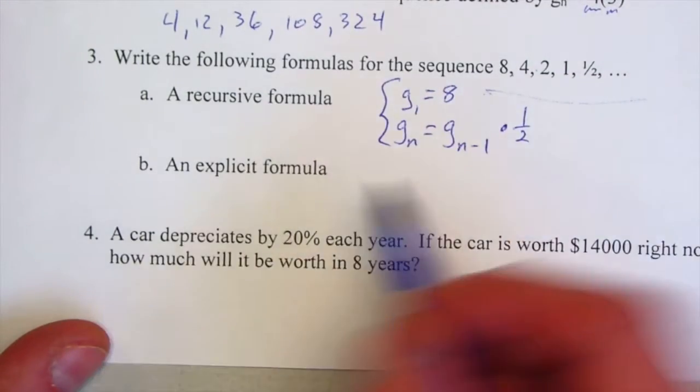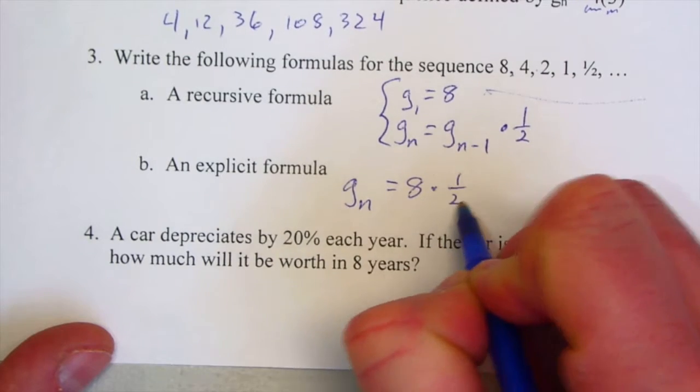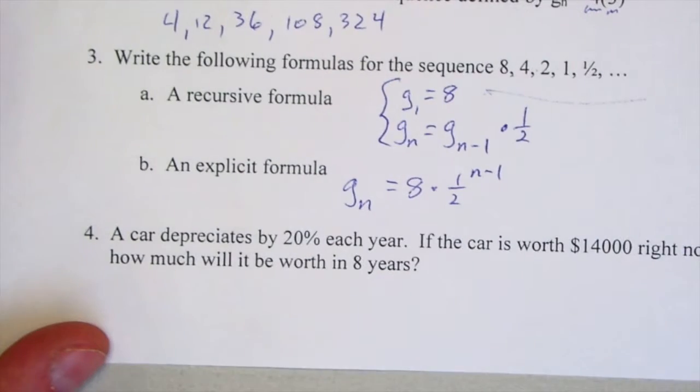The explicit formula then would just be Gn is equal to your first term, which is 8, times 1/2 power n minus 1. And you got it.